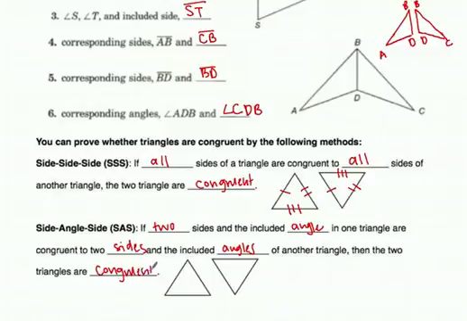Essentially, if this side is congruent to this side, and this side is congruent to this side, and I also know that this angle is congruent to this angle, then I can prove that these two triangles are congruent.